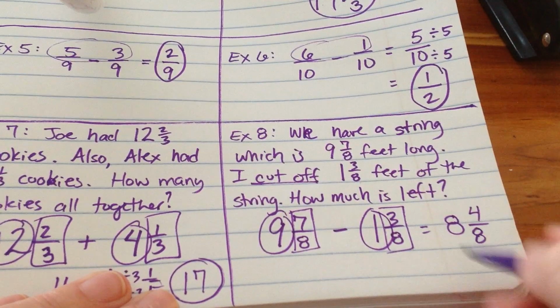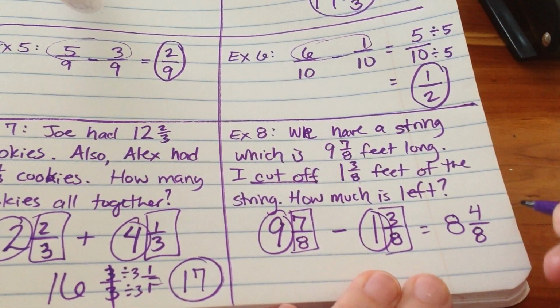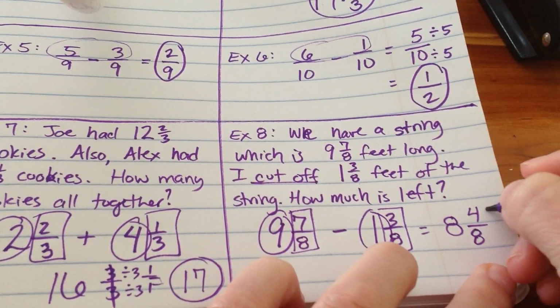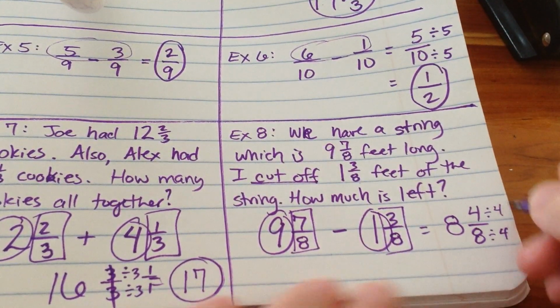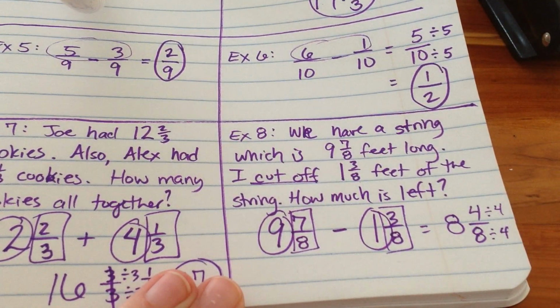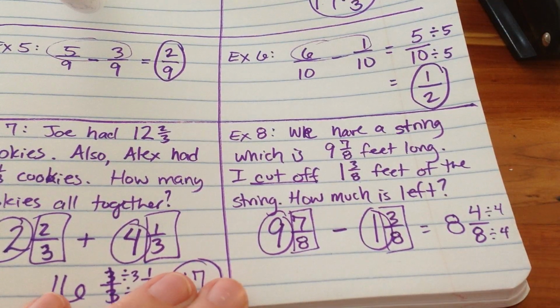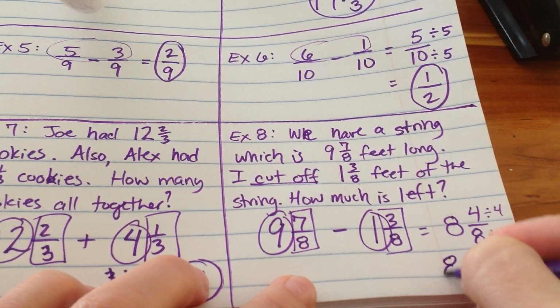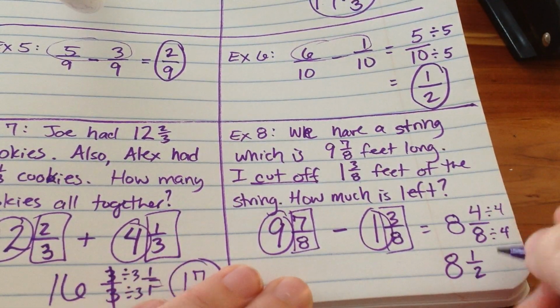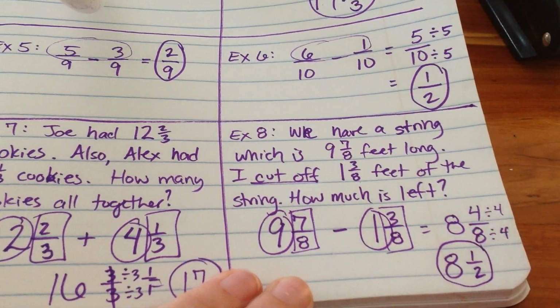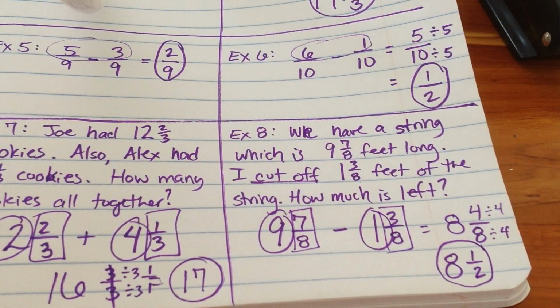The last question I always have to ask is this fraction simplified? And of course it's not. You can divide 4 and 8 both by 4 if you needed to write out a little list to find. You could actually divide them by 2 and then 2 again as well. But the quickest way is to divide by 4. And so 4 divided by 4 is 1. 8 divided by 4 is 2. And of course make sure you bring the whole number with it. So the final answer is 8 1/2.